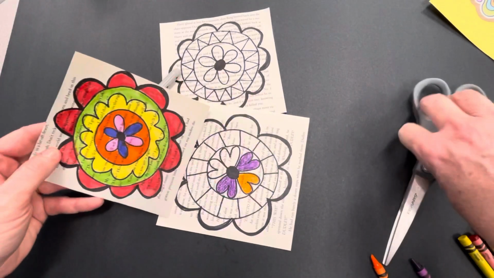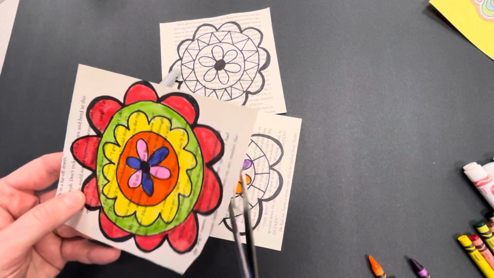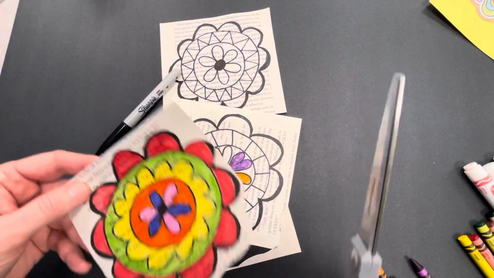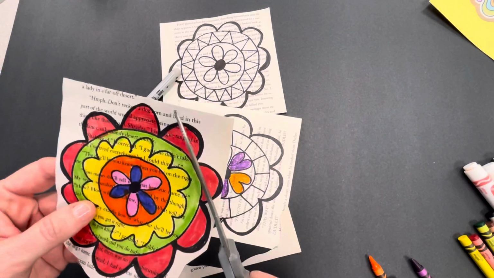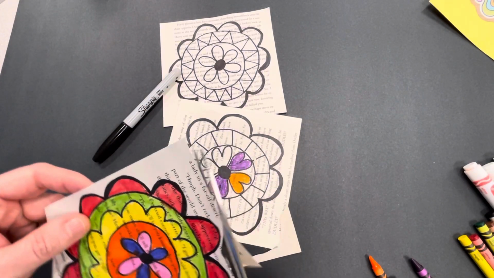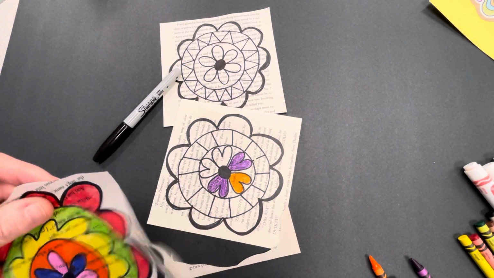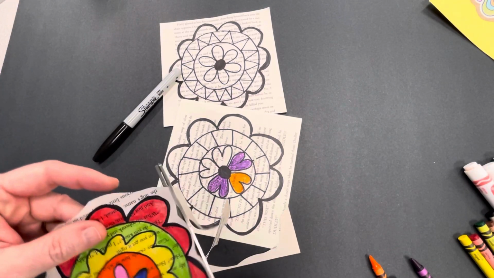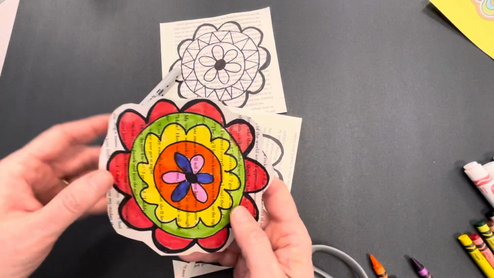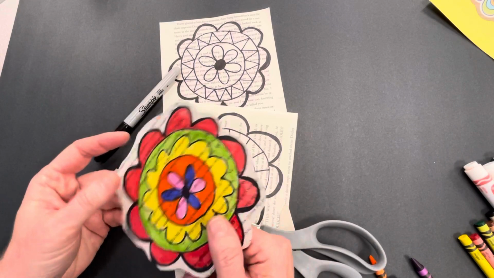And then when you're done, you are going to cut away some of this extra edge. You do not have to cut right up to the black line, okay? So I just want you to cut away some of this extra edge. I would prefer that you not cut on your black outline. I would prefer that you cut outside the black outline so that you still see a little bit of that book print showing on the edge, okay?